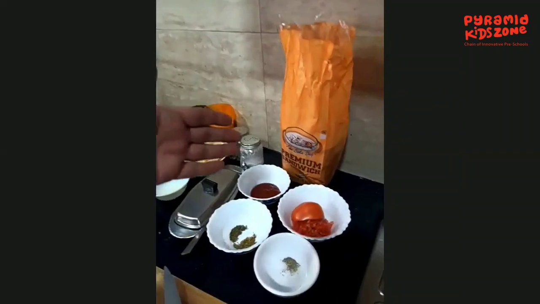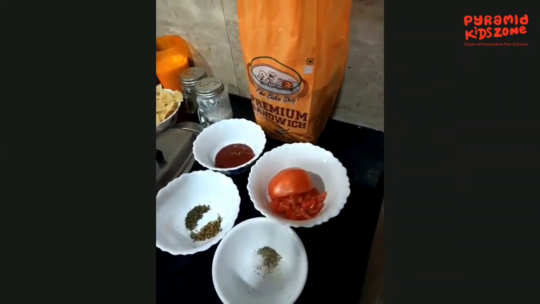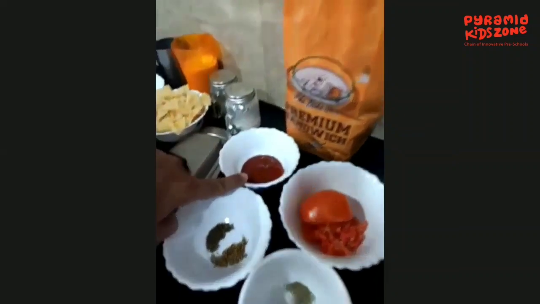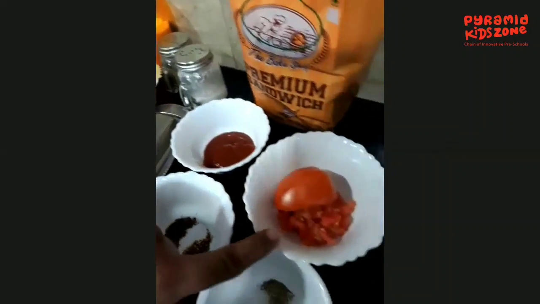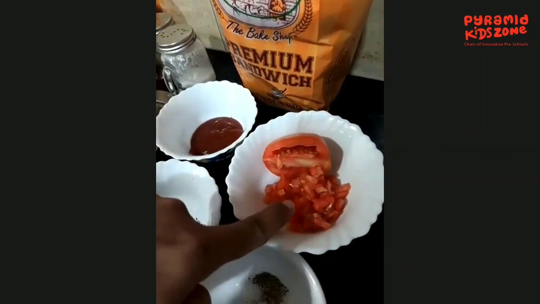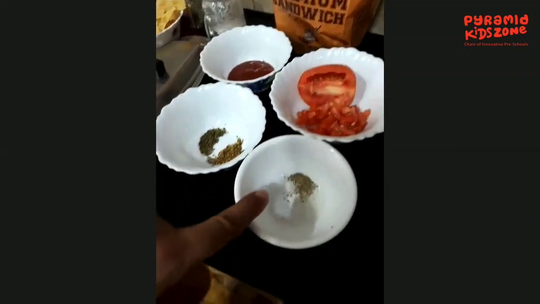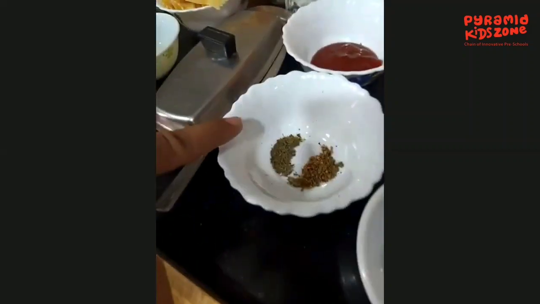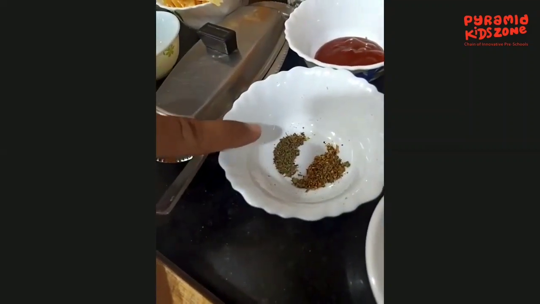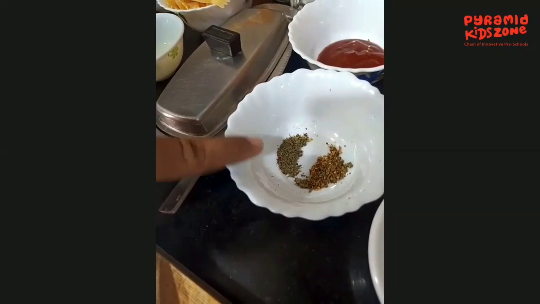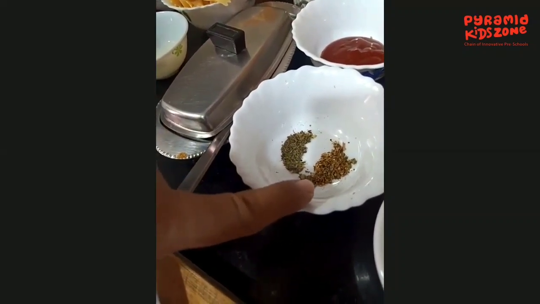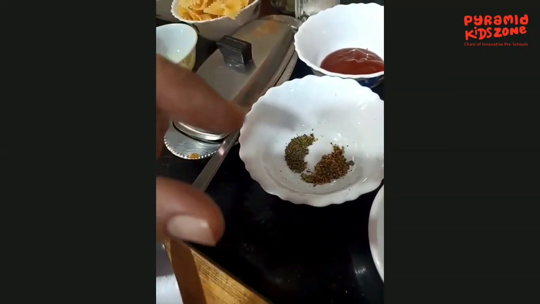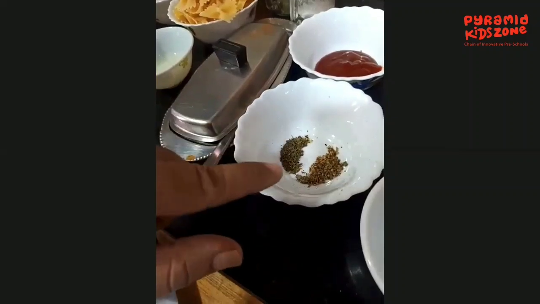Okay. These are the ingredients for the bread pizza. So we've got bread. We've got tomato sauce. We've got tomatoes. We've finely chopped the tomatoes. A little bit of salt, black pepper, and here we've got basil leaves, which I have crushed, and a little bit of oregano. Okay, oregano is what you get with the pizza packet when you order pizza from outside. I've got that ready for me.